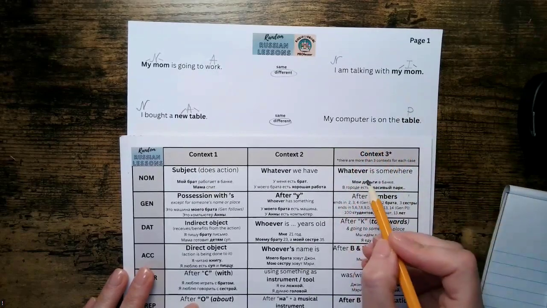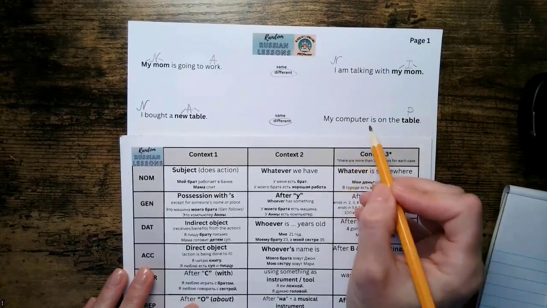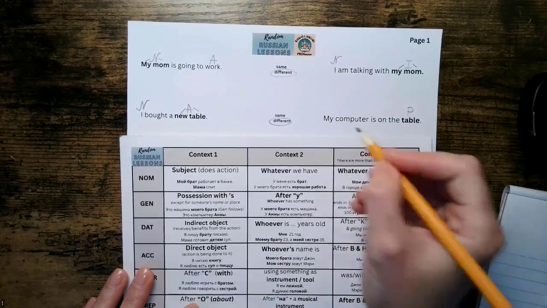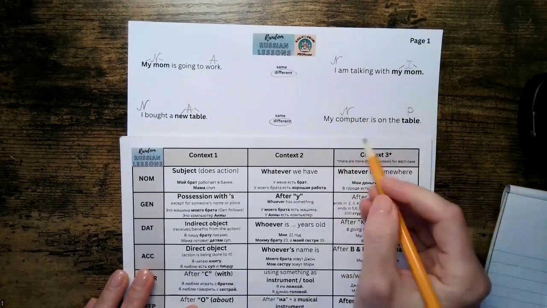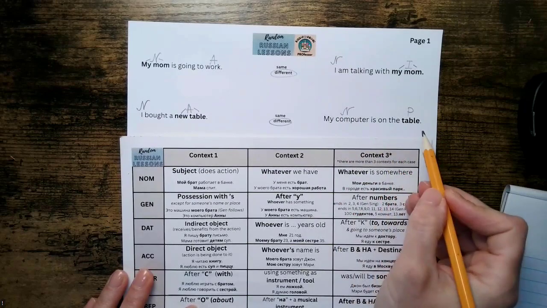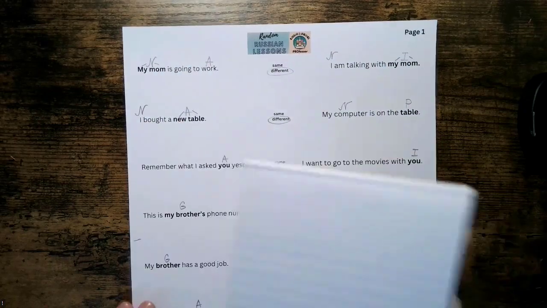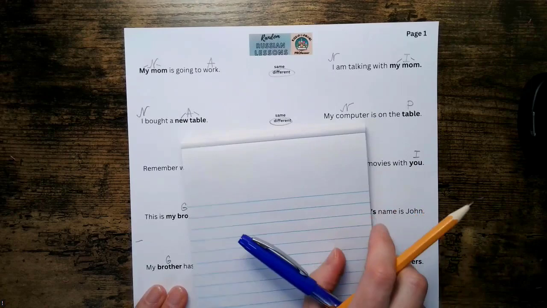And my computer is somewhere. Right now, the computer is somewhere. So that's our nominative. Yeah, this is the subject of a sentence. What is on the table? The computer is. Okay, now let's translate it.